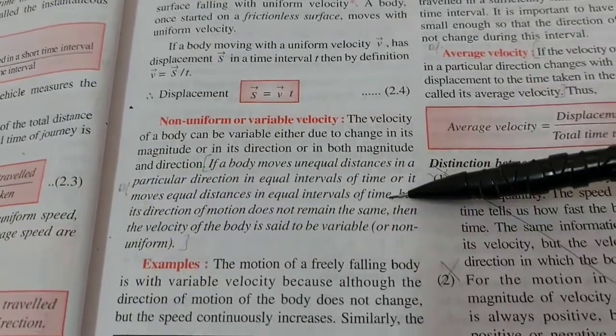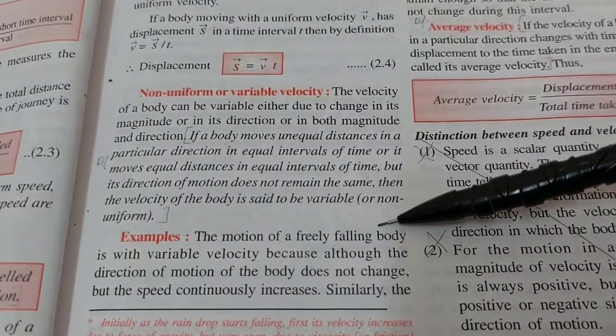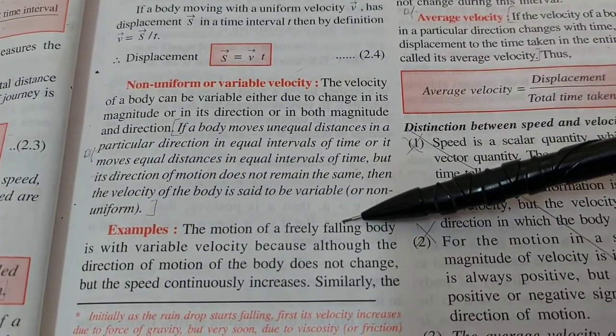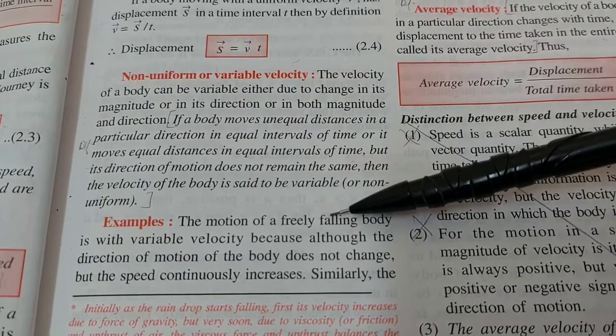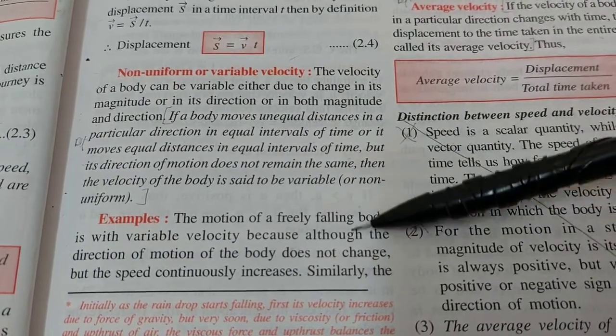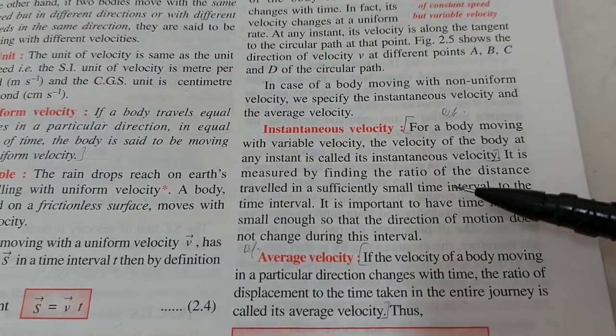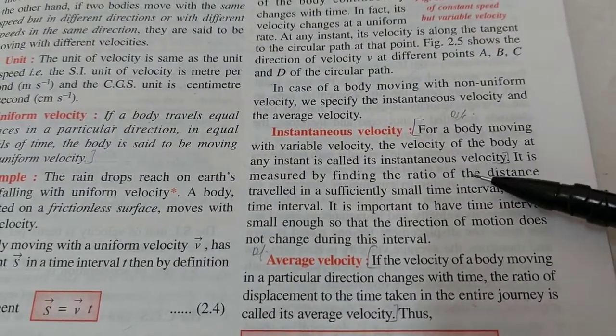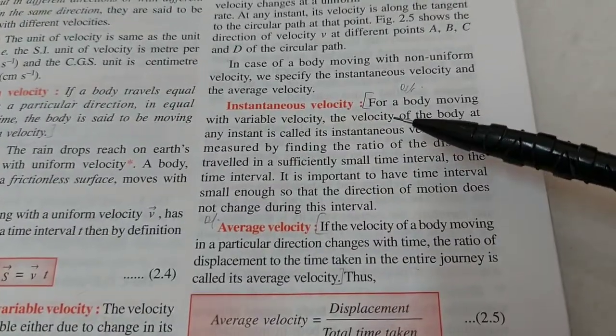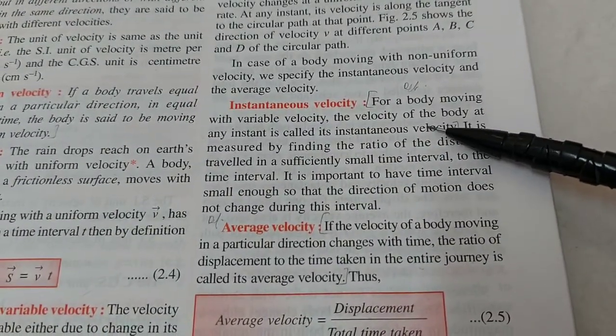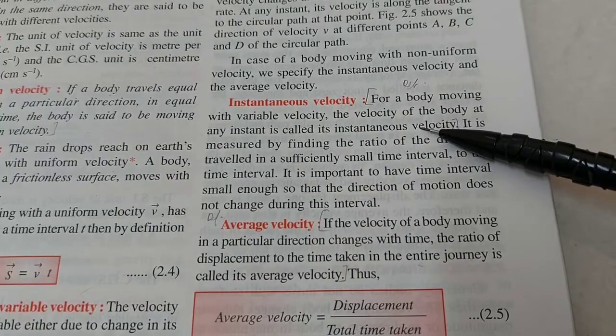Example: a freely falling body. Freely falling means without any air resistance, because it will keep on accelerating. Its velocity will keep on increasing towards the Earth. What is instantaneous velocity? Just like instantaneous speed, it is the velocity at a particular instant, which is measured with the formula displacement upon time interval, and the time interval should be taken as a very, very small time interval.